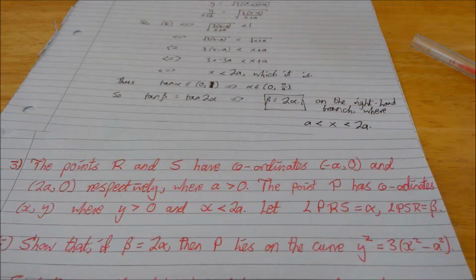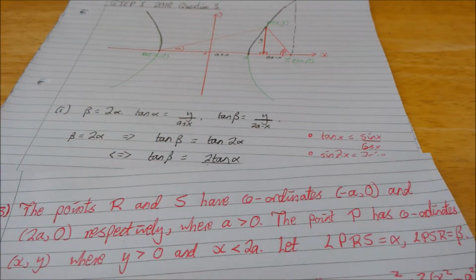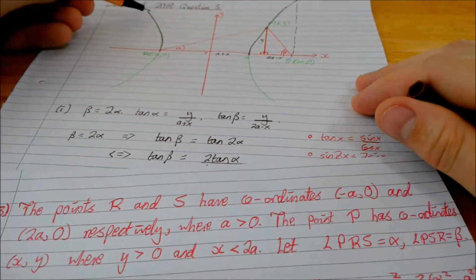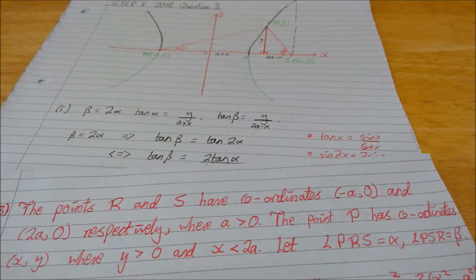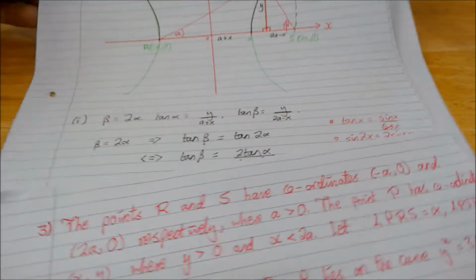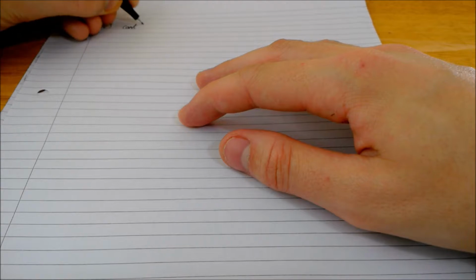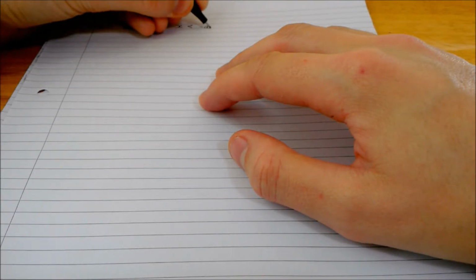Fantastic. Now, let's look back at our diagram. So we've shown that when we are along here, the condition does hold in reverse. But what about when we're over here? Okay, so this is when x is less than minus a. So let's try and do a similar thing, but with that, and see what we get. Okay, so this is part 2 continued. And this time we're doing x is less than minus a.